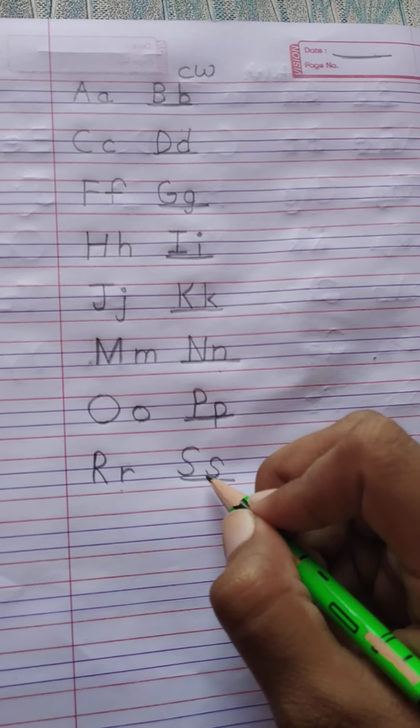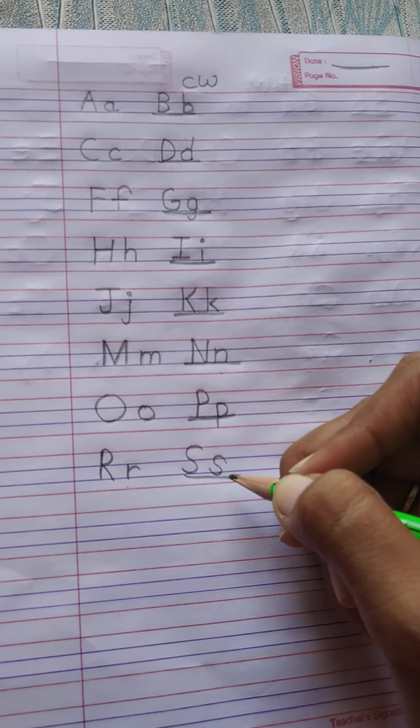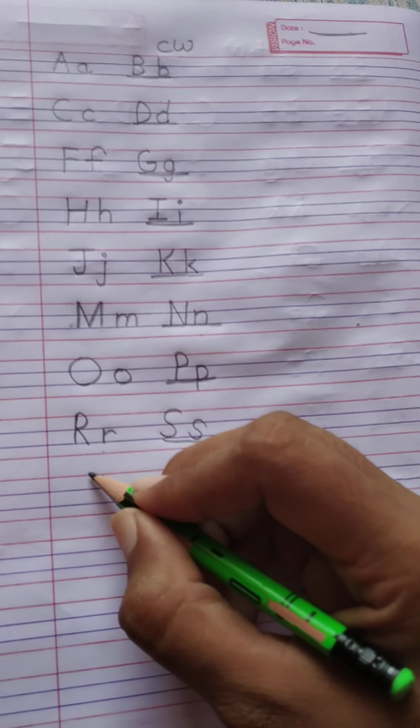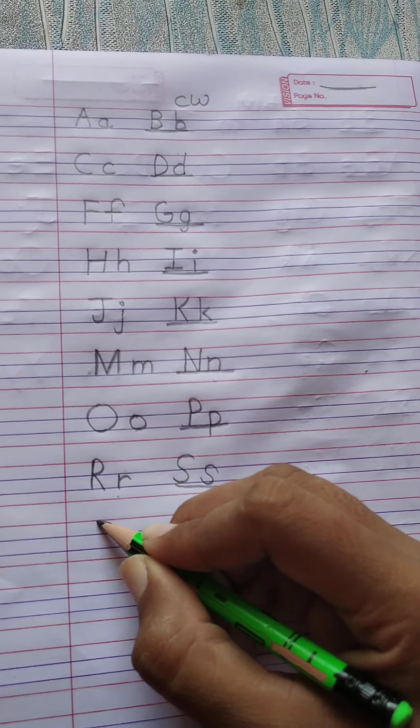R. After R, which letter? Letter S. Now write here in the next line letter U. What is the sound of U?